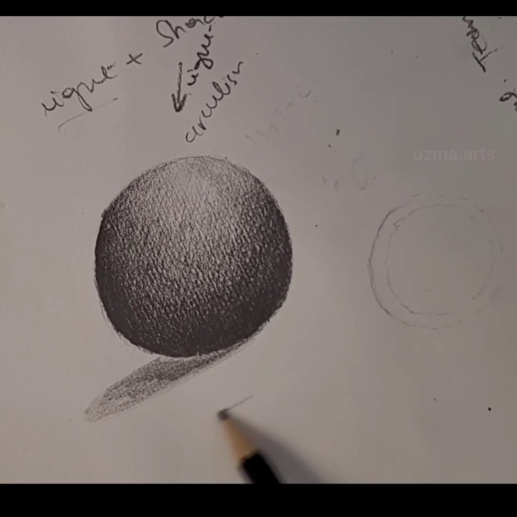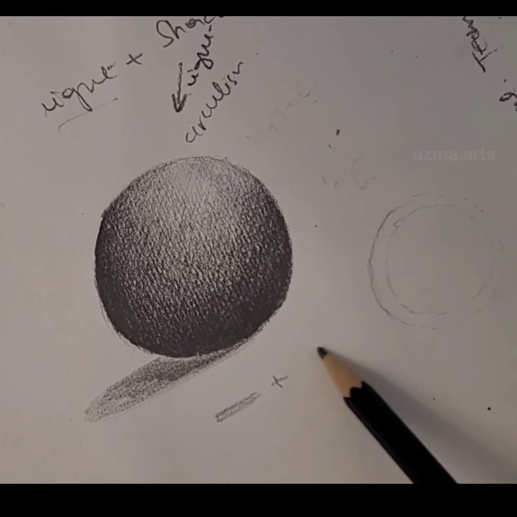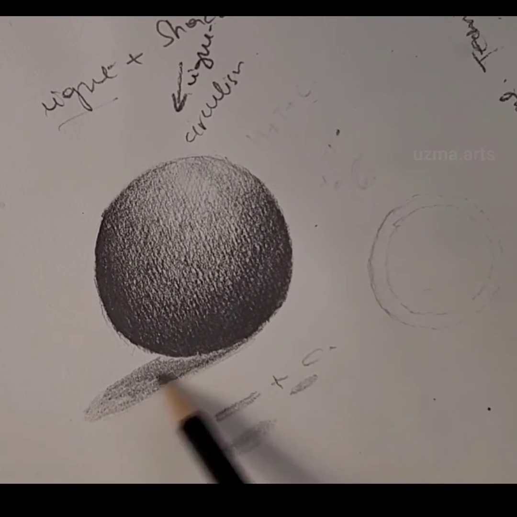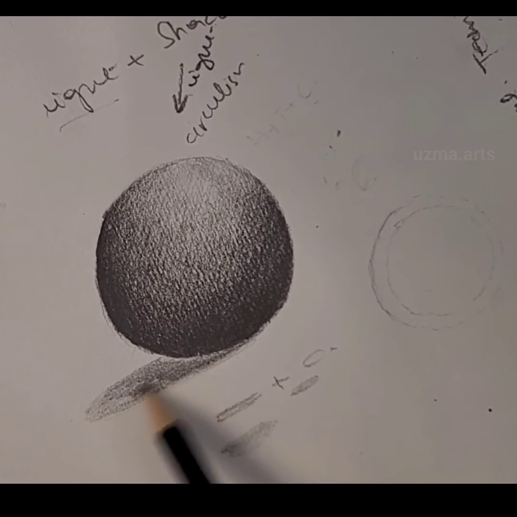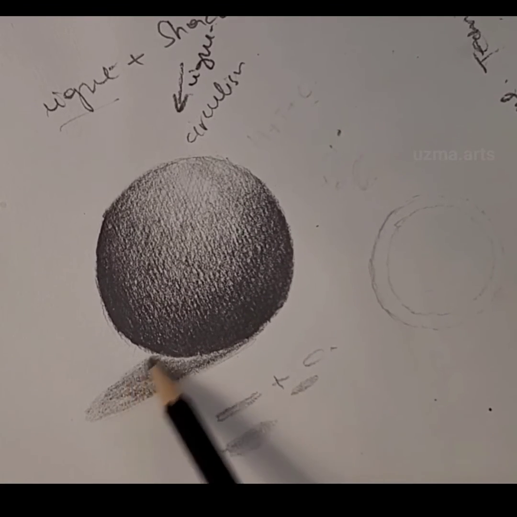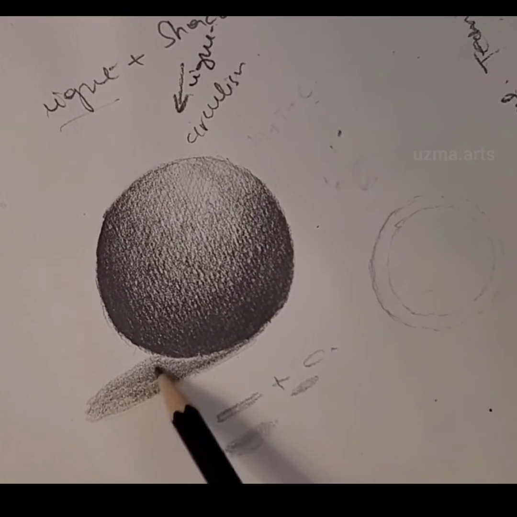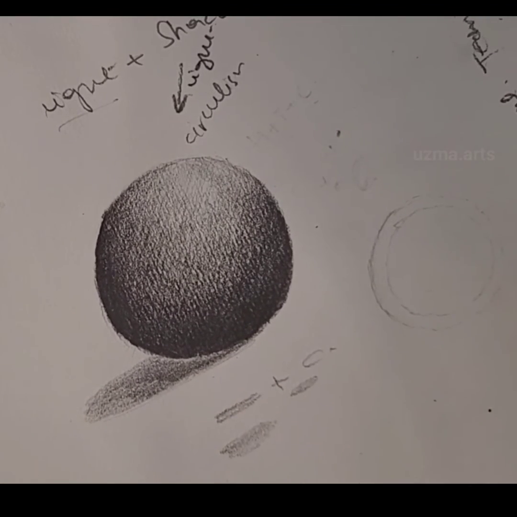I'm using tonal plus circularism. Tonal and circularism, okay? And then just mix it. That's it.